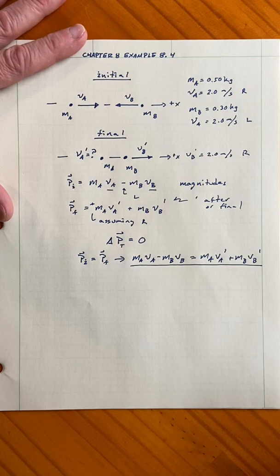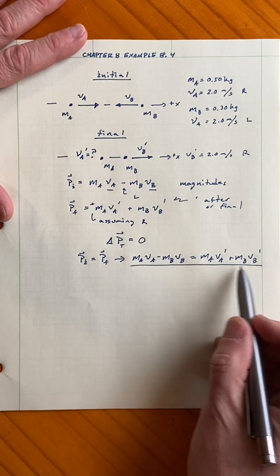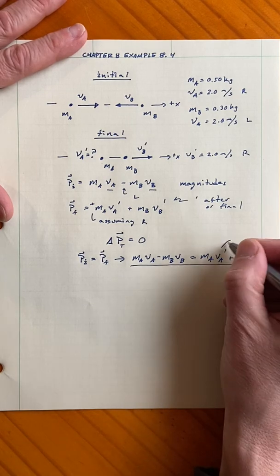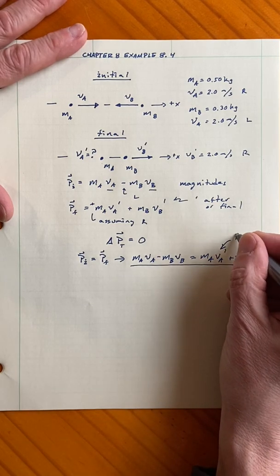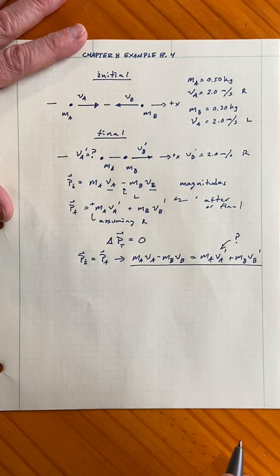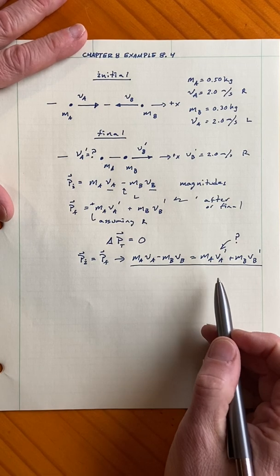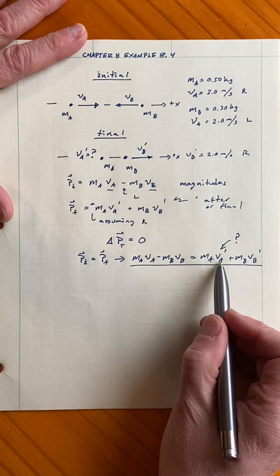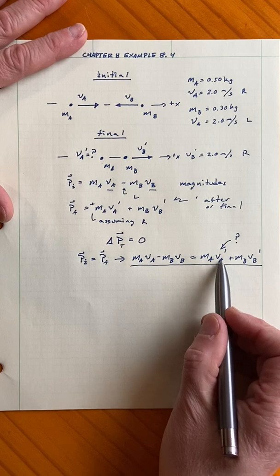And what's left is to realize that you have numbers for everything in here except for the speed of the first glider after the collision. So we can solve this equation for the speed of the first glider, VA, after the collision.